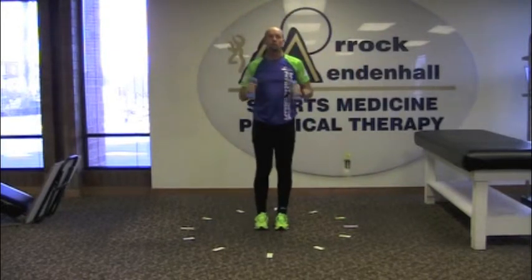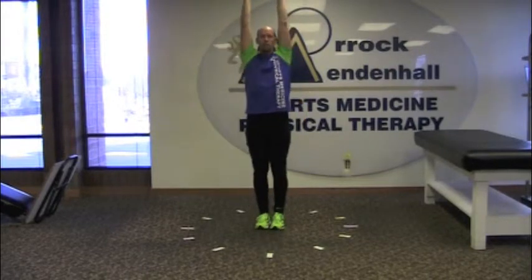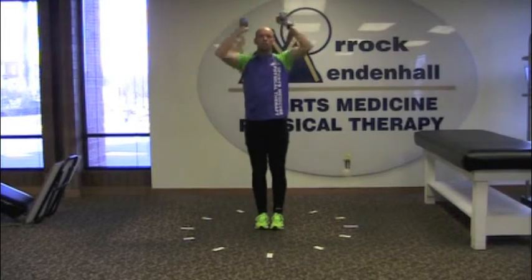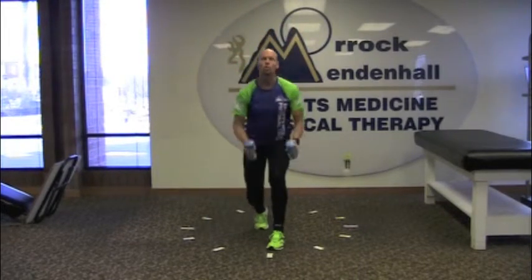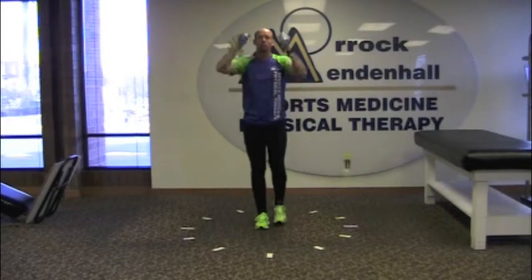Then we'll repeat that with the other leg. Front of the sagittal plane forward, sagittal plane backward. Make sure you keep your head and shoulders up as you come forward with the weight. And same thing when you come backwards with the weight.